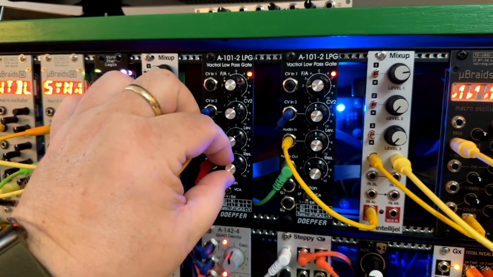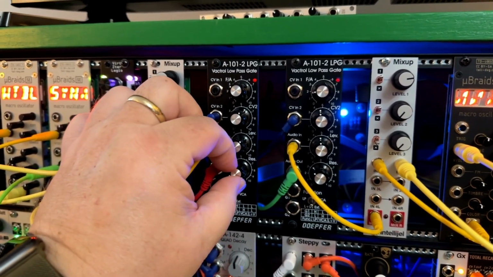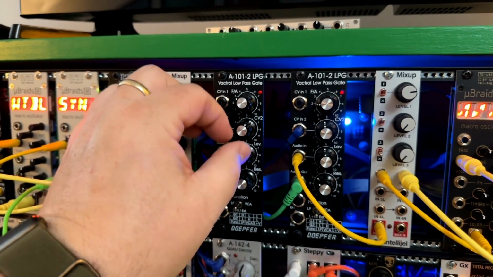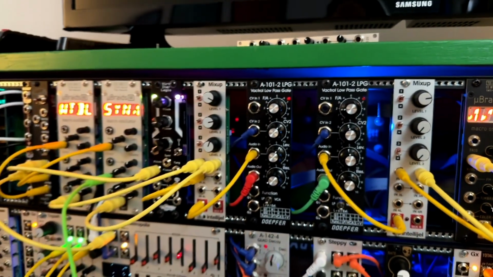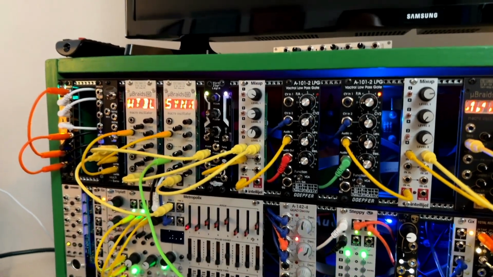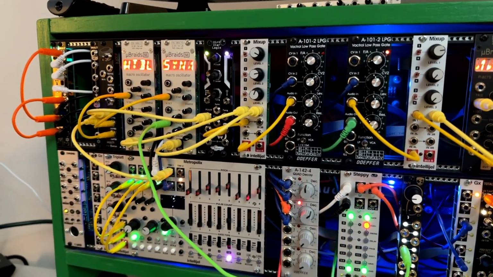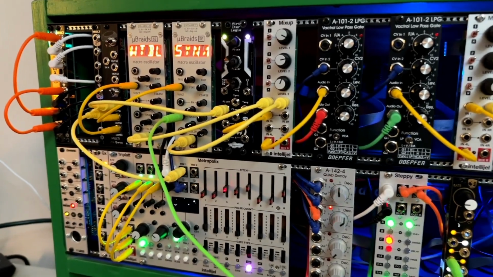Resonance back down. Like I said, giant hands, tiny knobs. All right, bring that back down. So effectively, that's a voice for me.